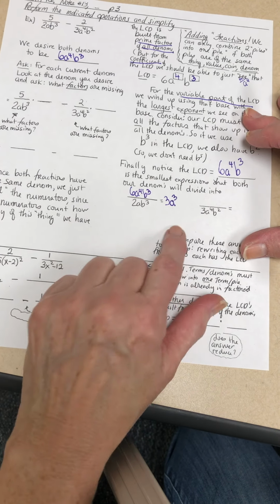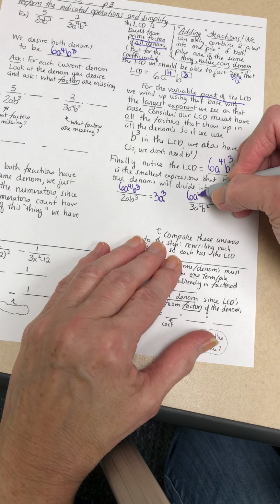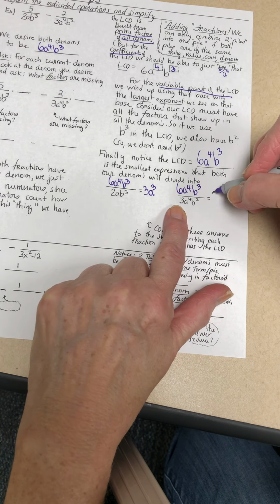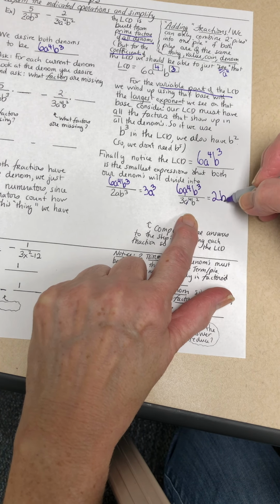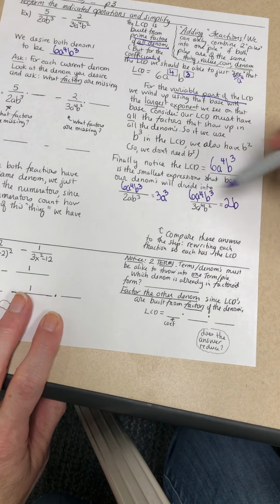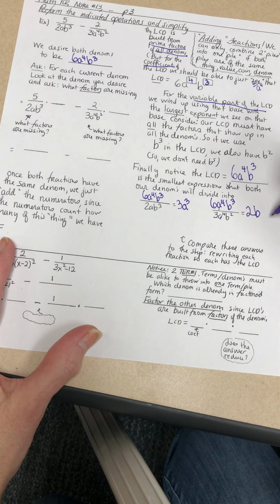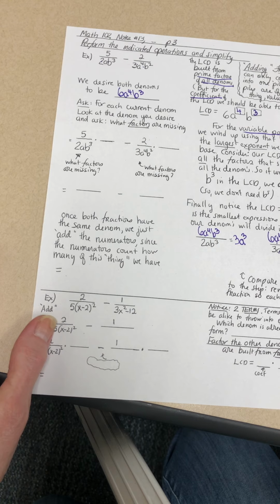It goes in evenly. Also, look at the second denominator. Notice it will divide evenly into my LCD. 6 over 3, that comes out even as 2. The a to the fourths cancel, and b cubed over b squared is b. So both of my denominators divide in evenly into my LCD. And that's the smallest expression that this will happen for. That's what I want, least common denominator. And you're going to notice this 3a cubed and 2b are players in the next step. So let's go back over here.